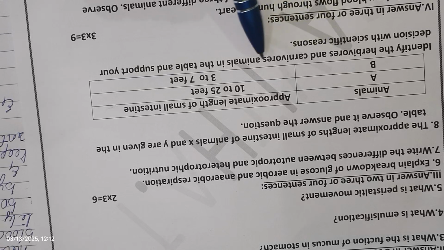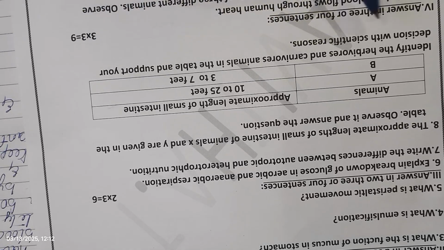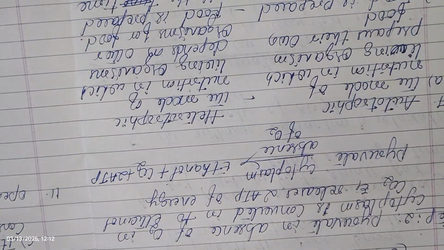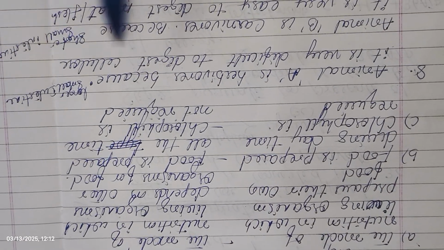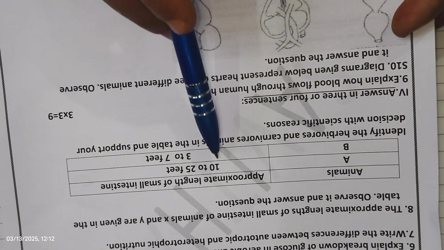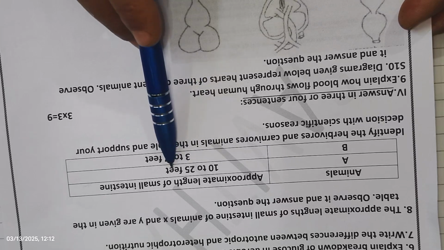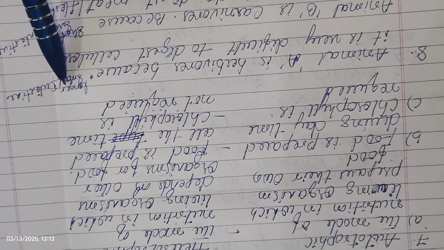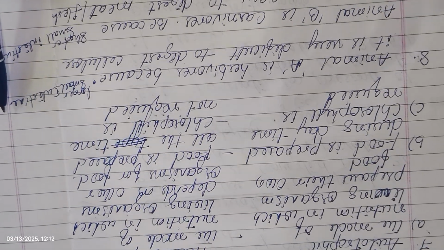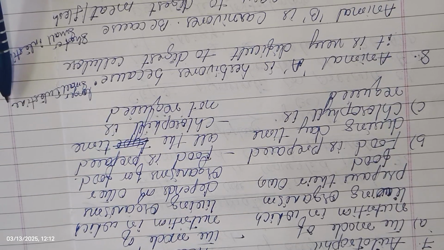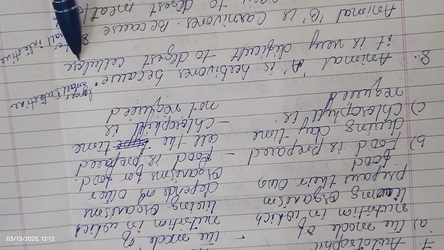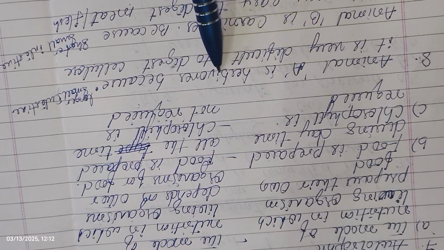Identify the herbivore and carnivore animal in the table and support your decision with scientific reason. So we'll see the answer for this. Animal A is a herbivore. Why is this a herbivore? Because you can see the length of the small intestine for A is 10 to 25 feet. The animal with longer small intestine is a herbivore. Why does it have a longer small intestine? Because it feeds on grasses or herbs. Herbs contain cellulose, which is very difficult or tough to digest. So hence animal A is a herbivore.